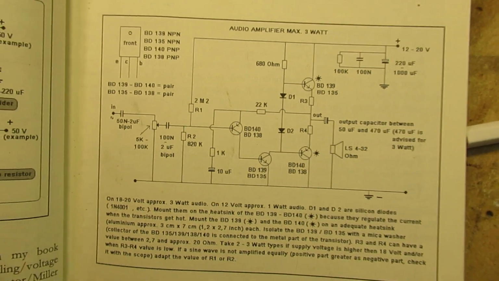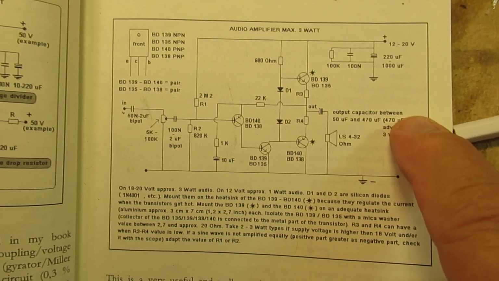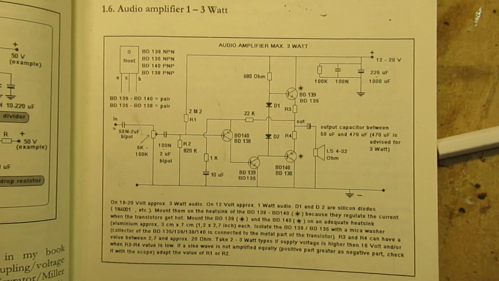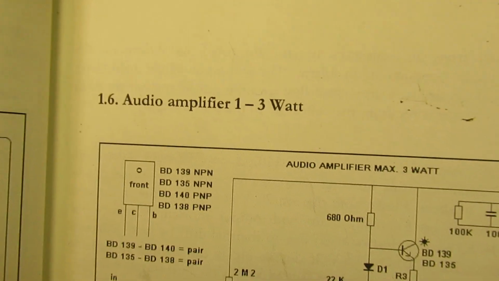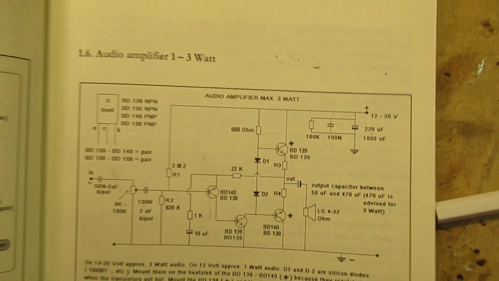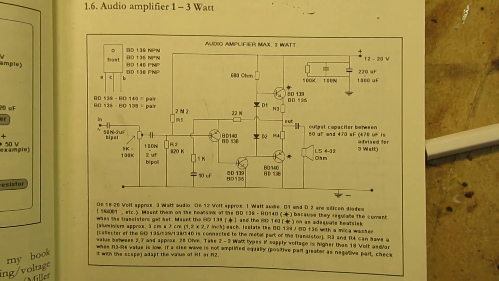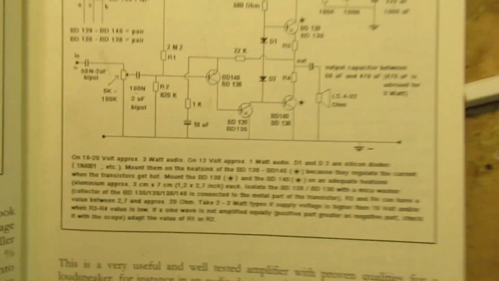When you study it more closely, it is a kind of op-amp circuit, but an op-amp circuit that can give out an audio signal in the order of 1 to approximately 3 watt. Best voltage is between 12 and 20 volts. Want to know more? Buy my book.